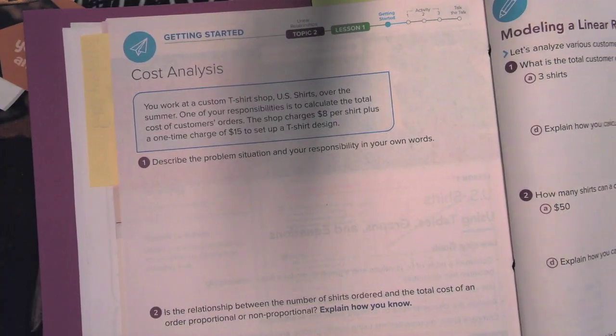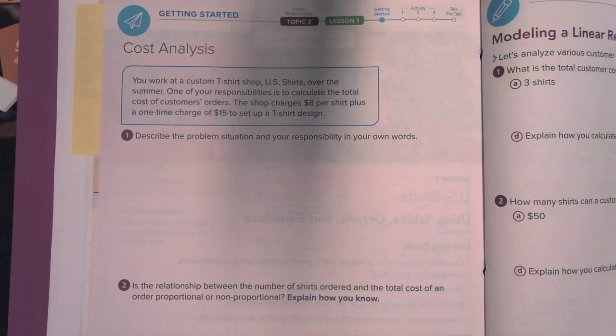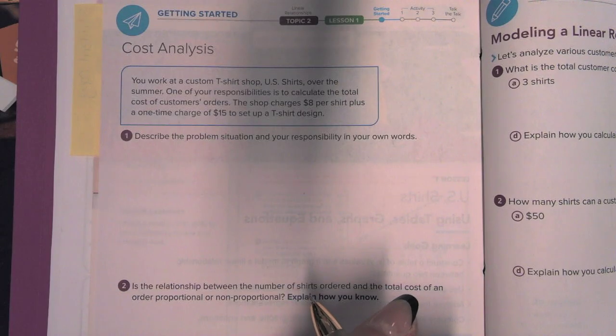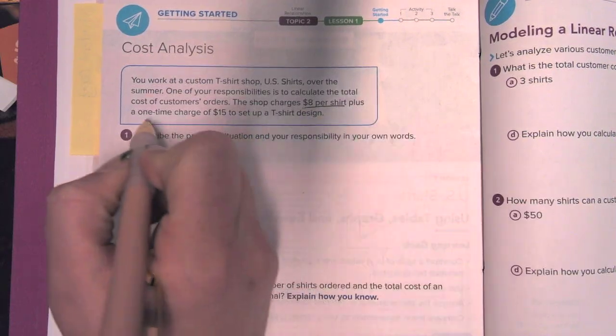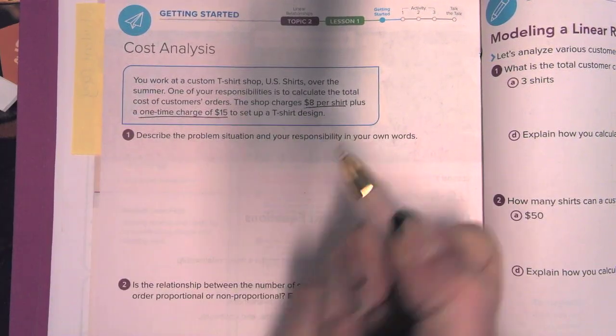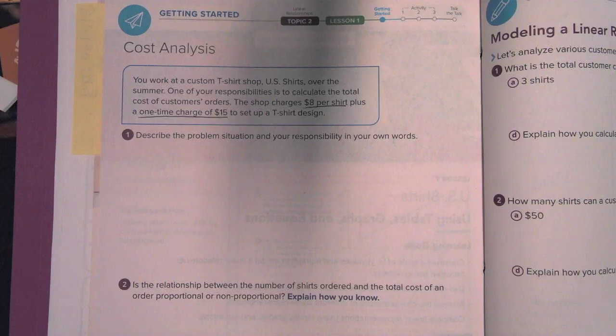So you work at a custom t-shirt shop, US Shirts over summer. One of your responsibilities is to calculate the total cost of customers' order. The shop charges $8 per shirt plus a one-time charge of $15 to set up the t-shirt design.